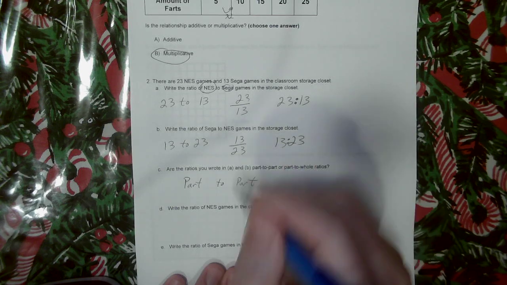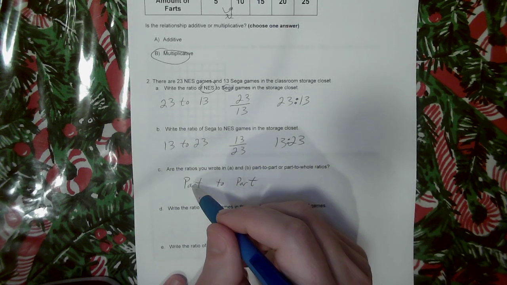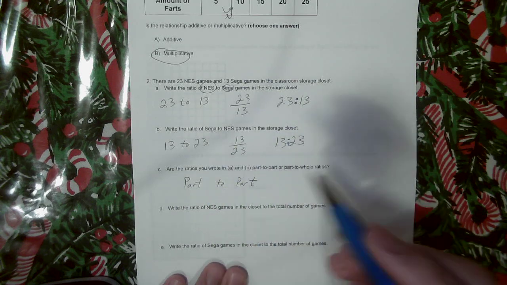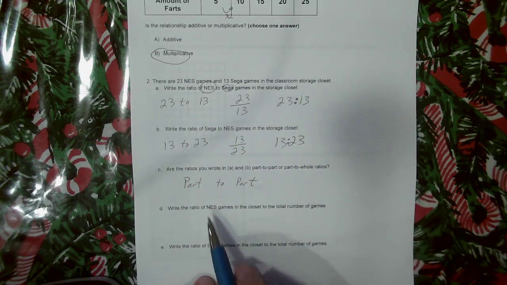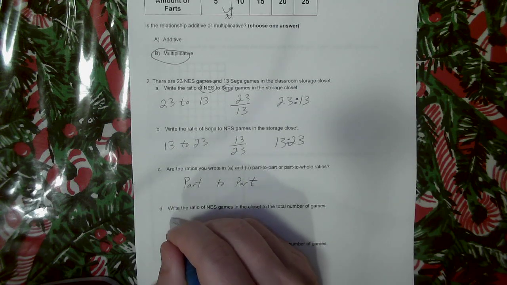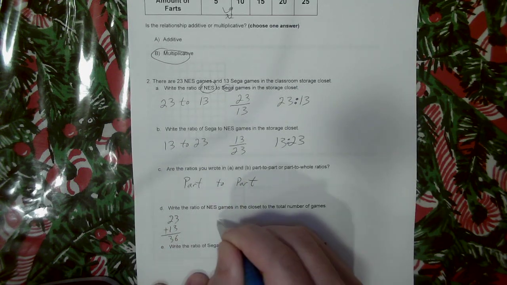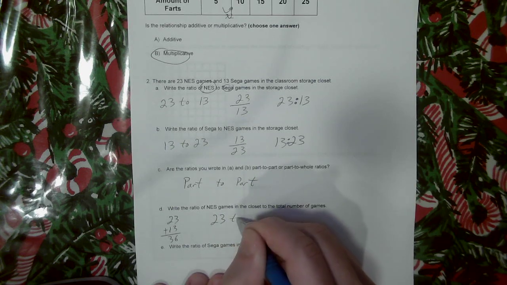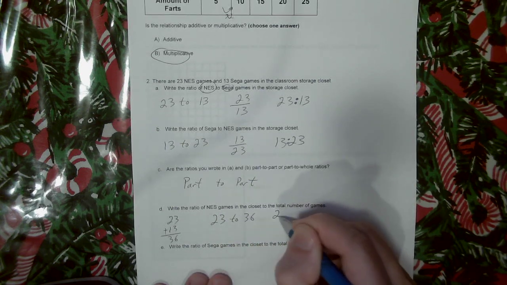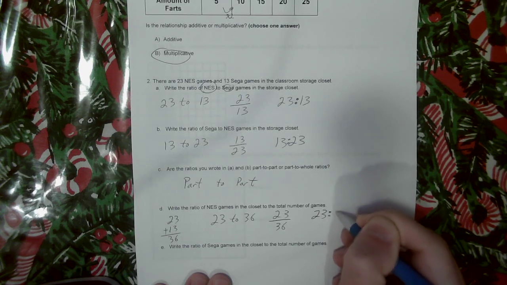Now, this is kind of a long test, a long study guide that you're going to be doing, so we don't have to write a whole explanation for this one. Part D, write the ratio of NES games in the closet to the total number of games. So I want my total games, right? So add them together. We get 36. So NES 23 to 36. I could write it as a fraction. I could write it as a ratio with the colon.